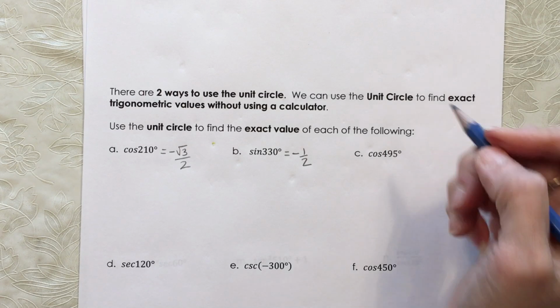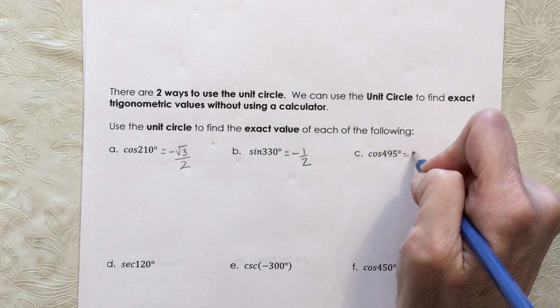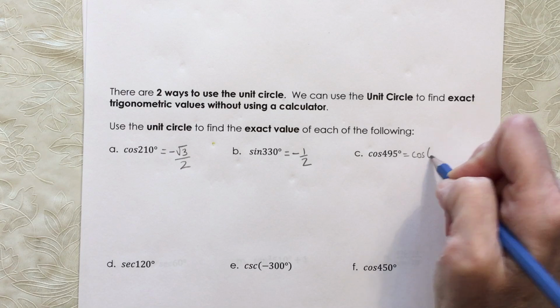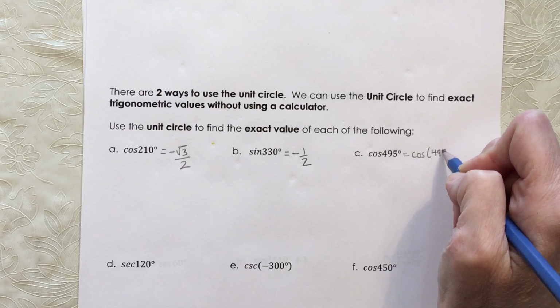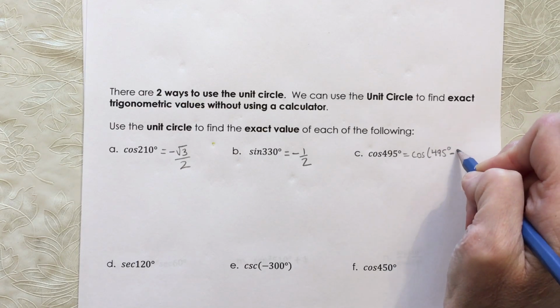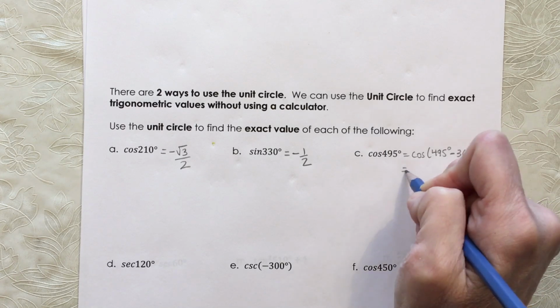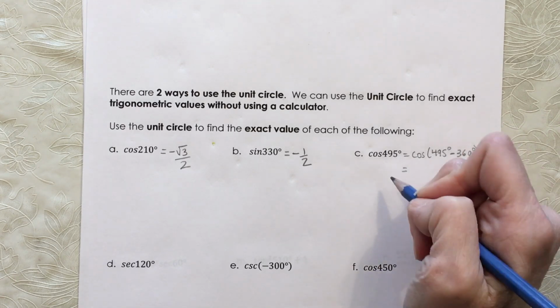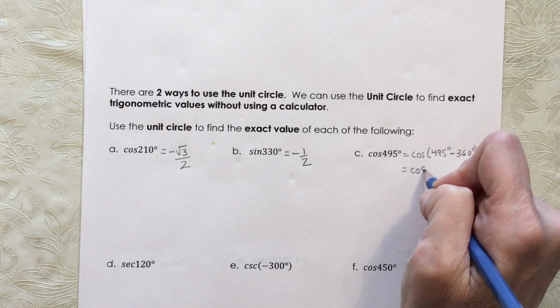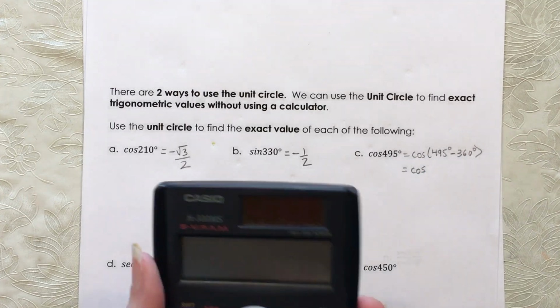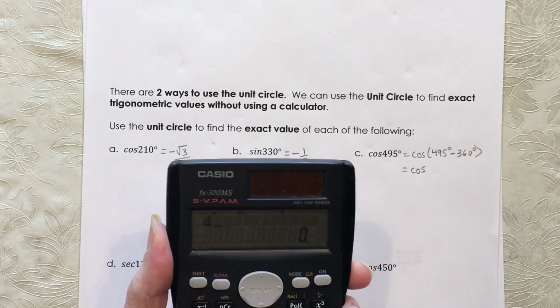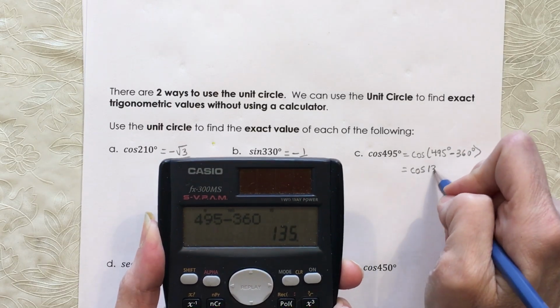The cos of 495. Okay, so this one's a little trickier because 495 is not on my circle, but I can find out where it would be on my circle by finding the principal angle, which we learned about last week. So cos of 495 is going to be the same as the cos of whatever 495 minus 360 is. 135.